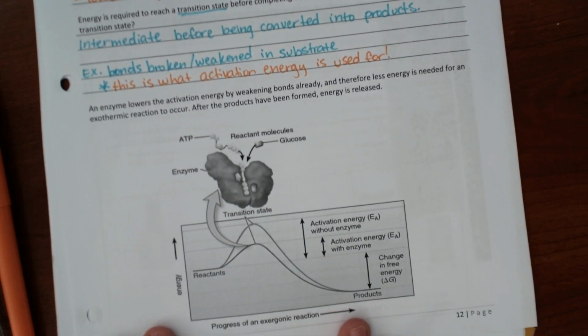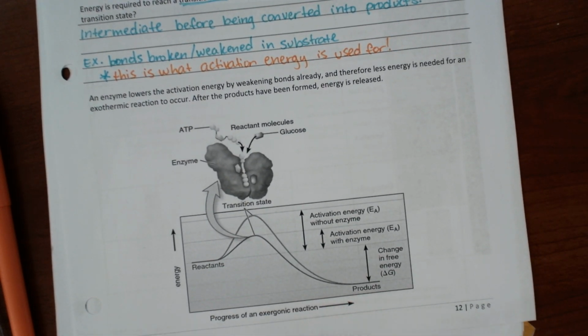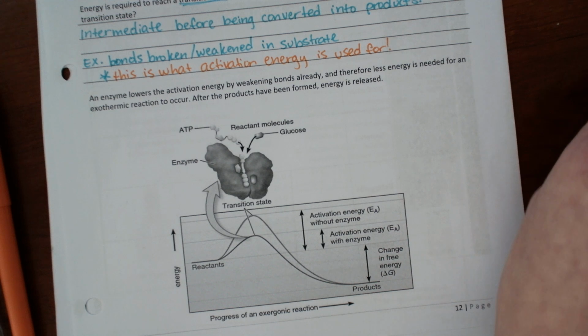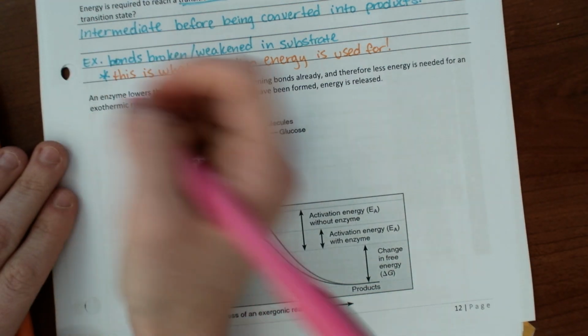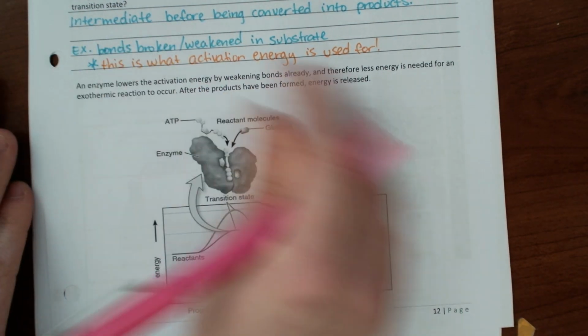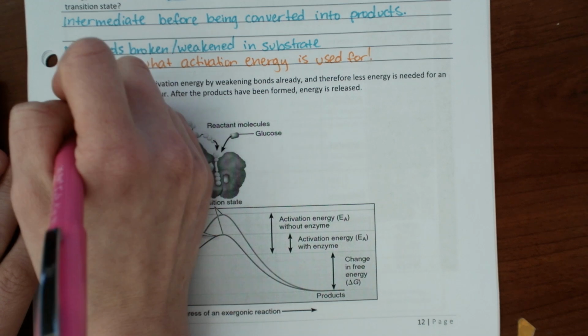And so, when you're using an enzyme, I don't know, what color? We'll use pink, I guess. The total energy in a reaction, let me straighten the page, okay.